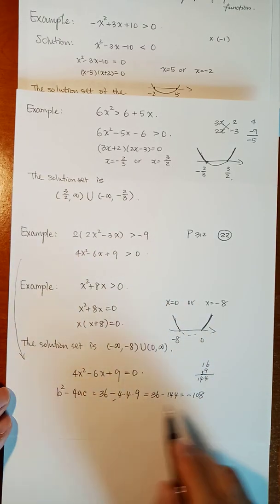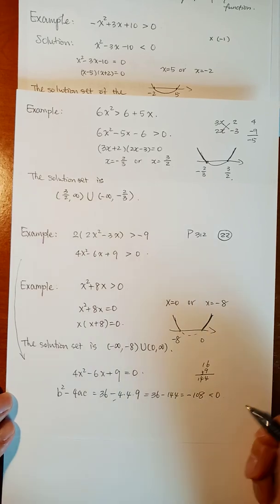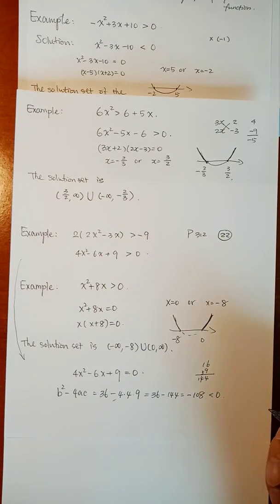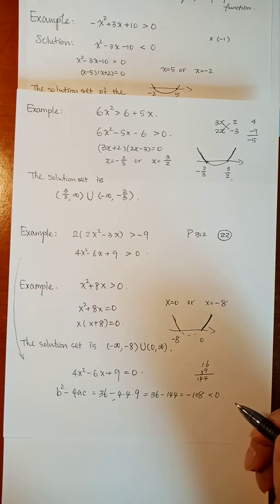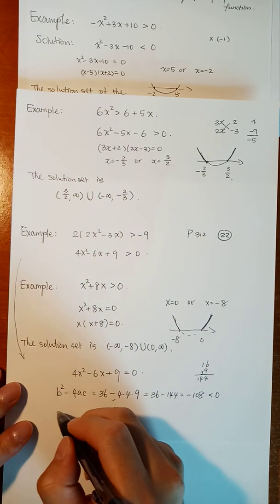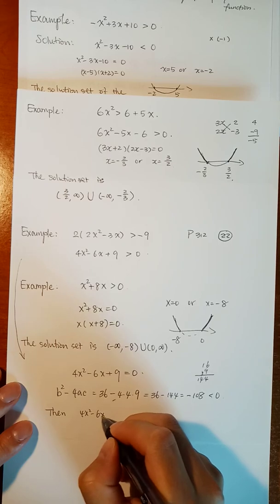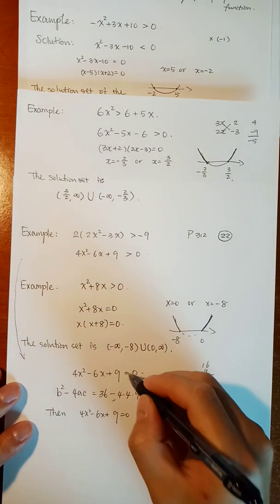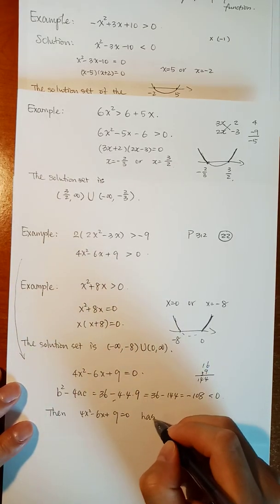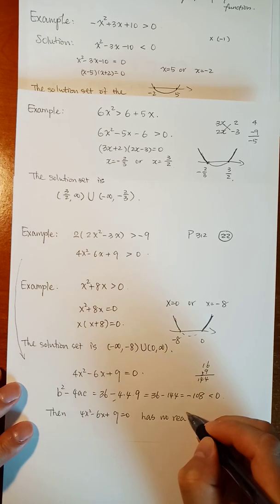The discriminant is negative. We know if the discriminant is negative, then this quadratic equation has no real solution.